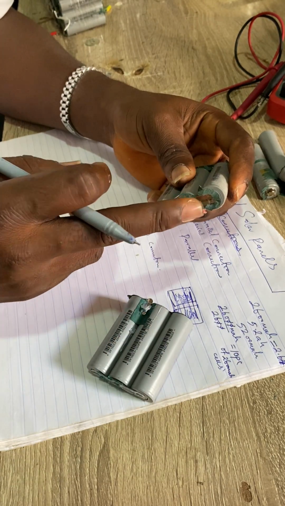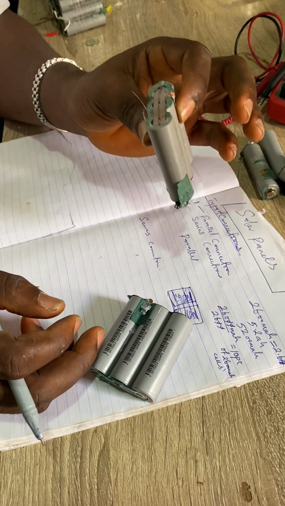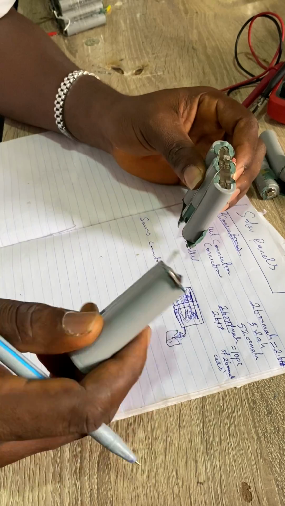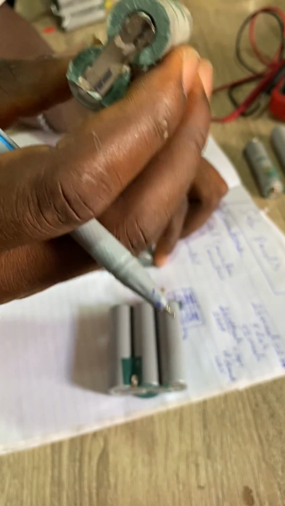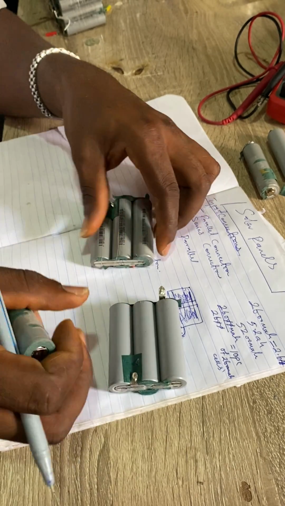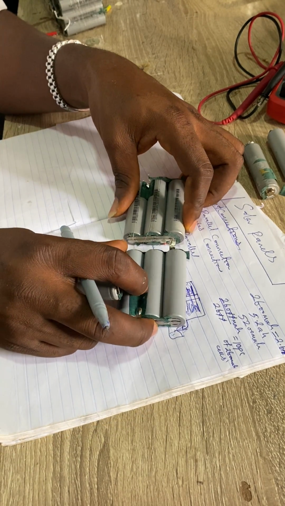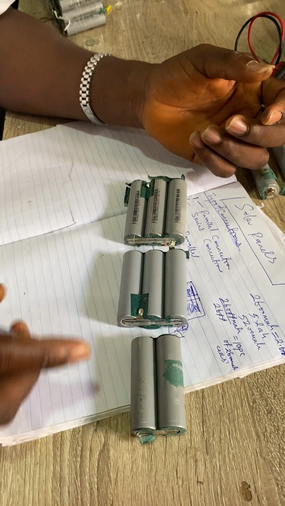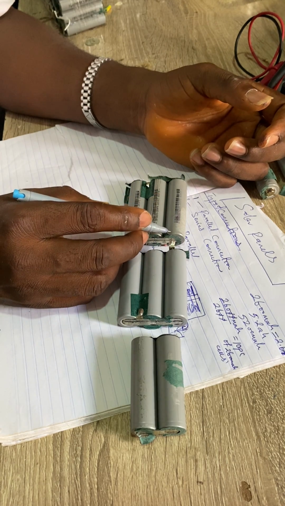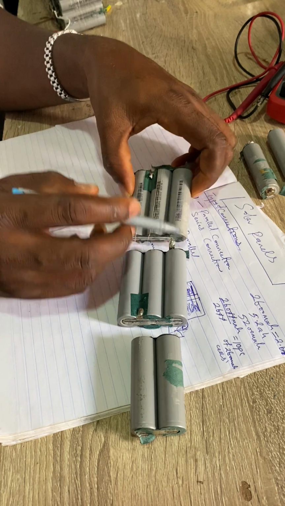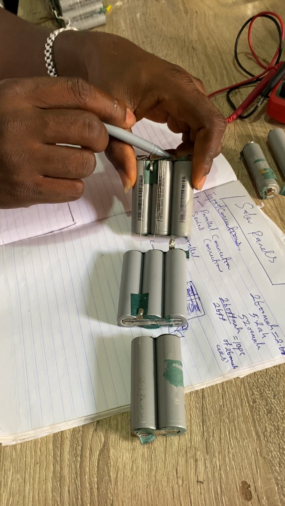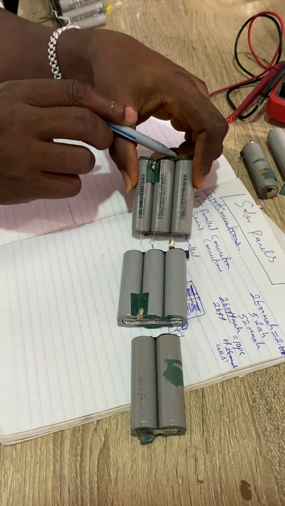Okay, so now we have this 3.7. You know it's in parallel connection. Okay, here also is 3.7. This is also what? 3.7 volts. In series connection now, you connect the positive to the negative. Meaning you have one open point here.